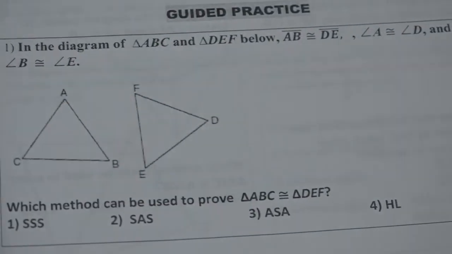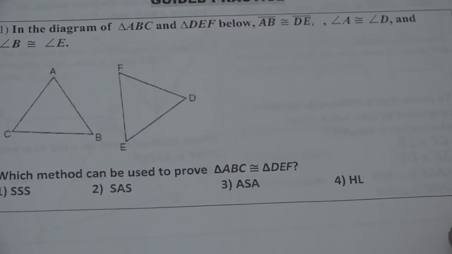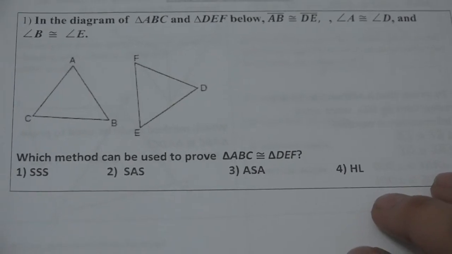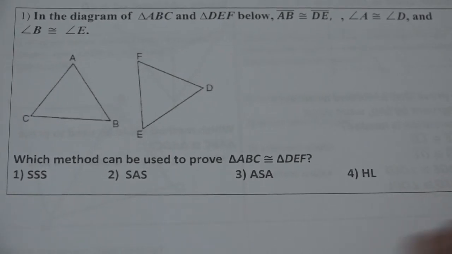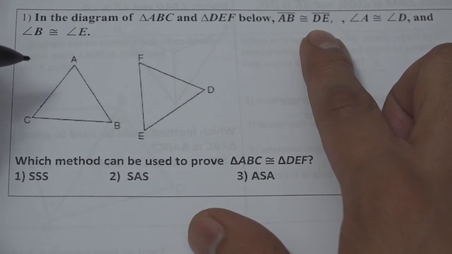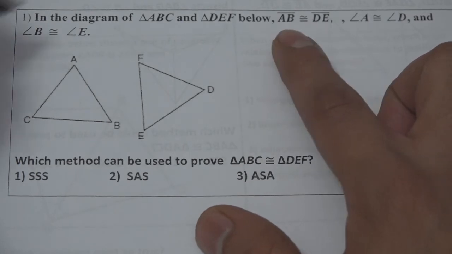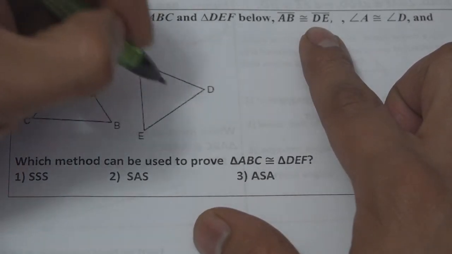Alright. So let's start with this one right here. Okay, this is the guided practice. This is page number 9. So let's see. It says, in the diagram of triangle ABC and triangle DEF below, AB is congruent to DE. So the first thing we gotta do is mark those things, because that's gonna give us the clues as to how to prove the triangles congruent. So AB is congruent to DE.